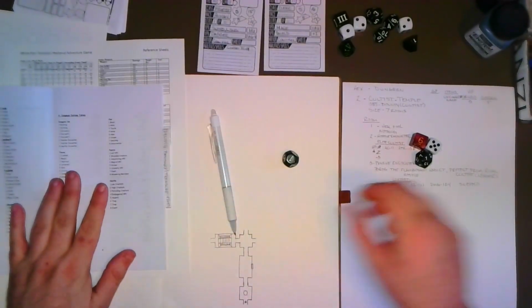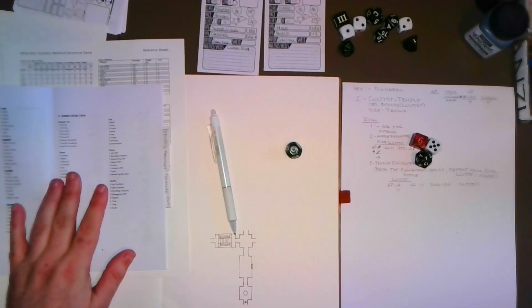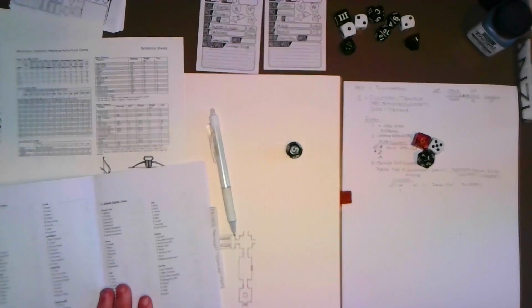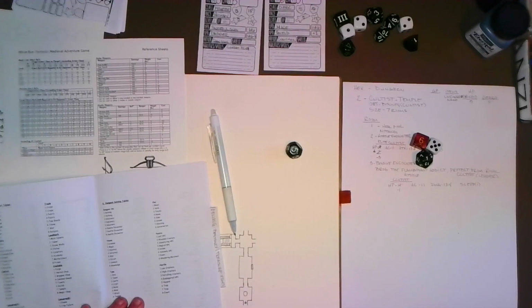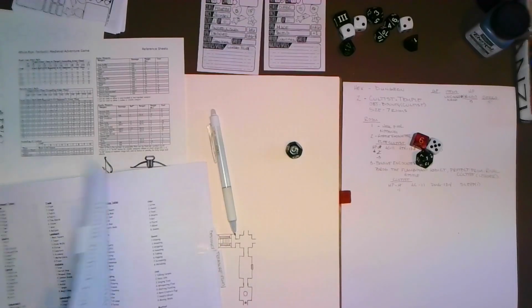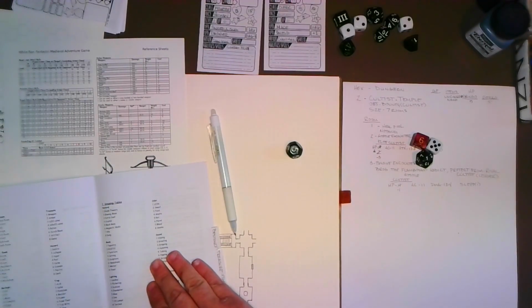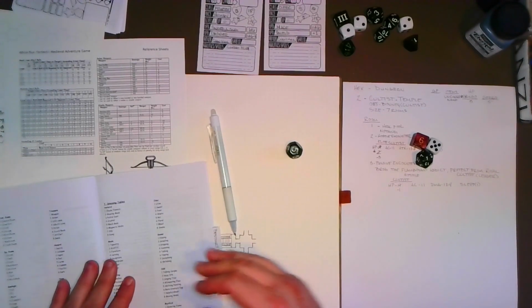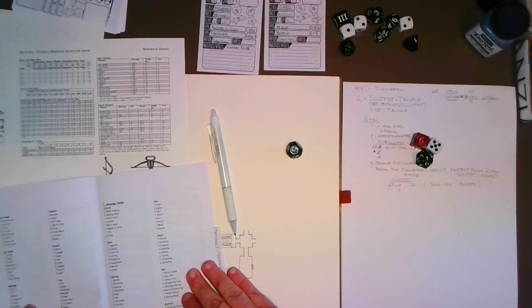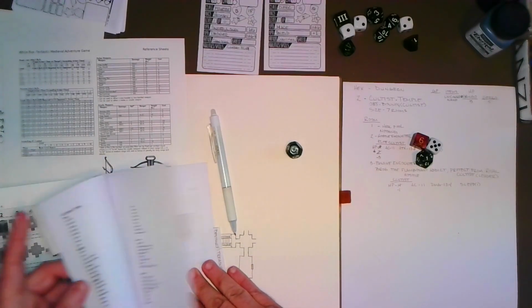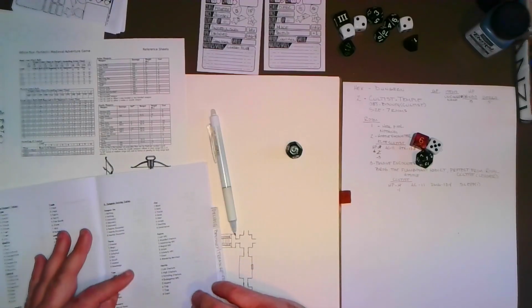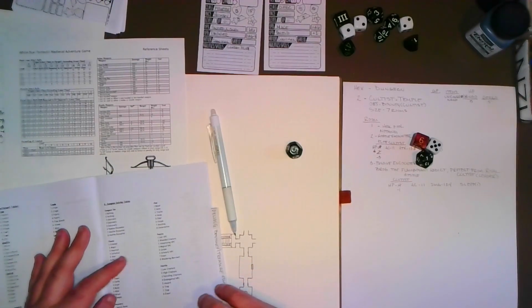Okay, dungeon die. Now we roll the dungeon die. D8. 5. Discovery. Roll on the discovery table. Where's the discovery table anyway? Did I forget to add it? Theme type. Oh, here we go.